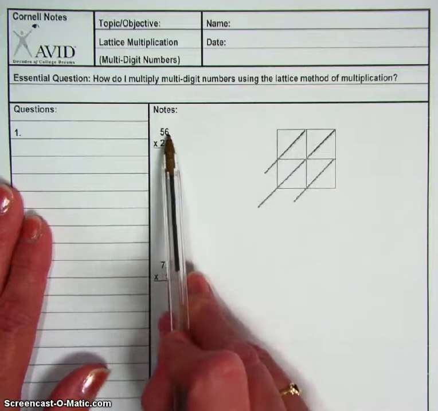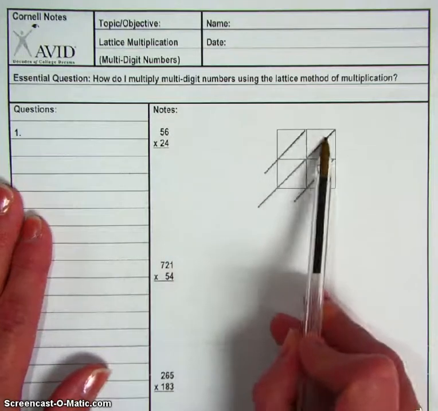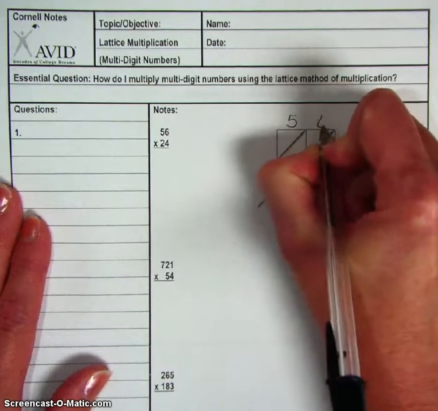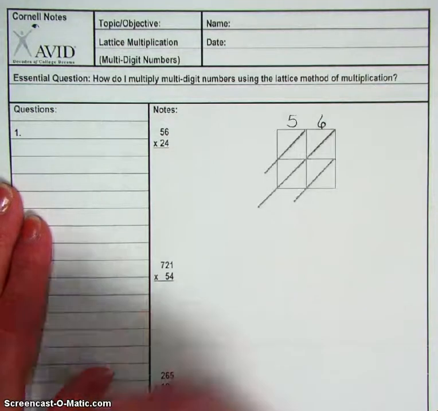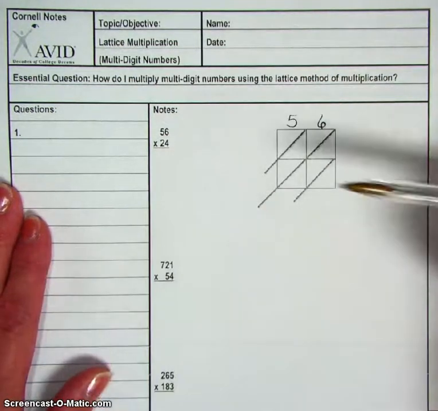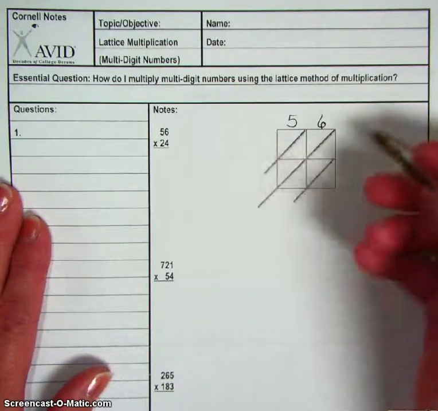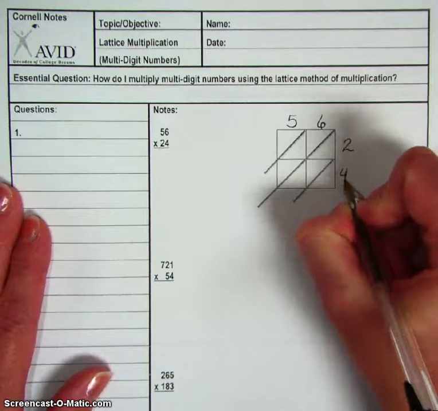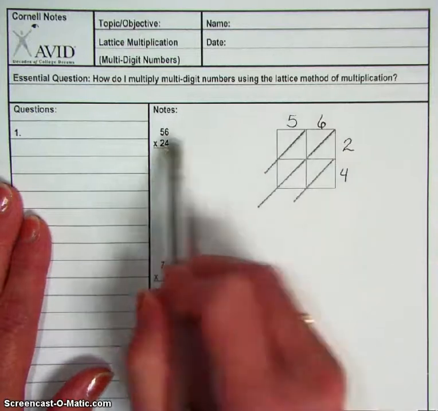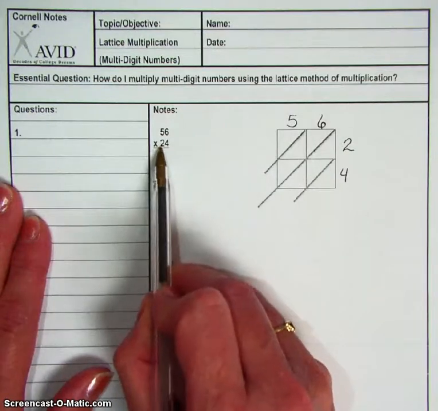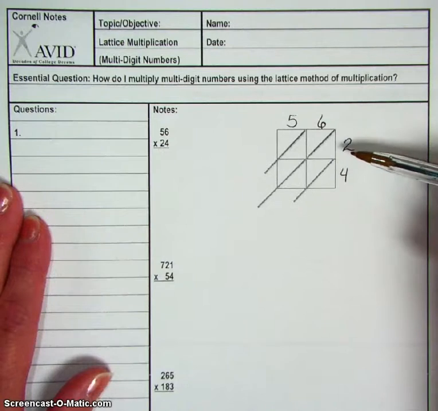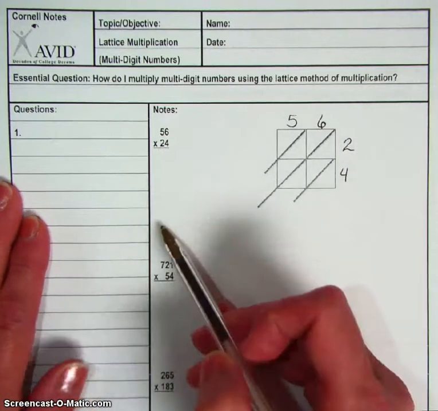I'm going to take my 56 and I'm going to write it above the two columns. Remember that each number gets its own column, and they do not overlap at all. My 24 is going to go along my rows. Once again, each digit gets its own row, and you must make sure that you write it in the order that the numbers appear. So writing the 2 first and then the 4. If you switched it, you would actually be multiplying by 42, and that's not our problem.